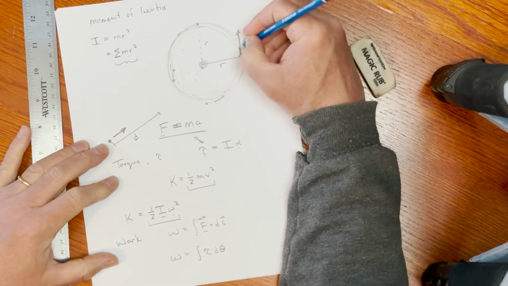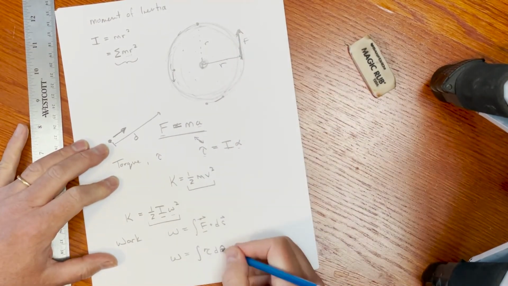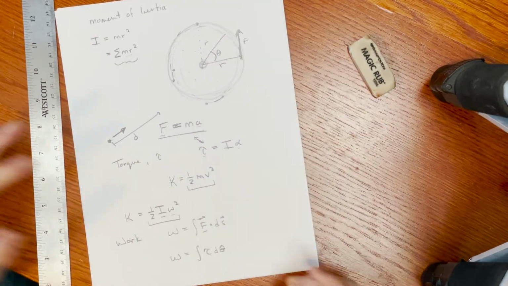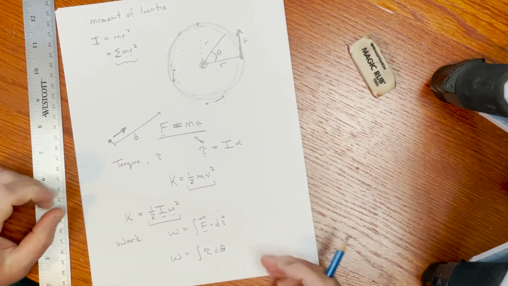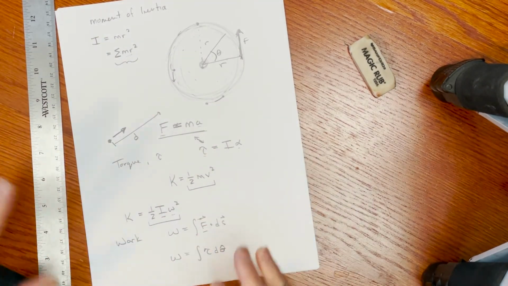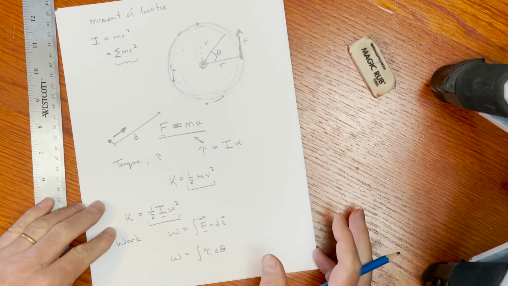So if I'm applying a force on the edge of the disk and I apply that force for a given angle, then that's going to tell me how much work I've done on that disk. So again, you can see some parallels here between rotational motion and linear motion.